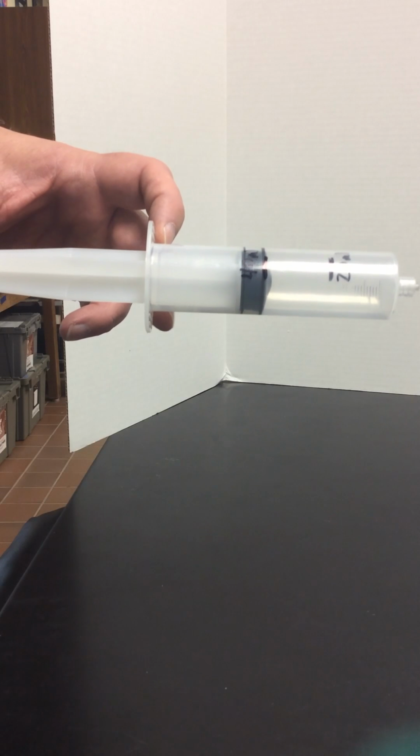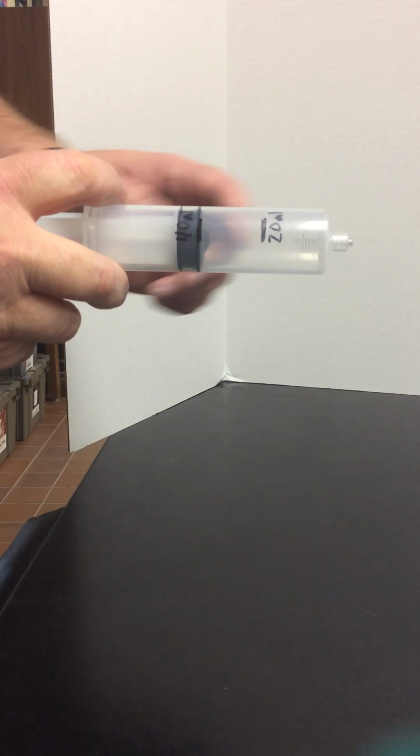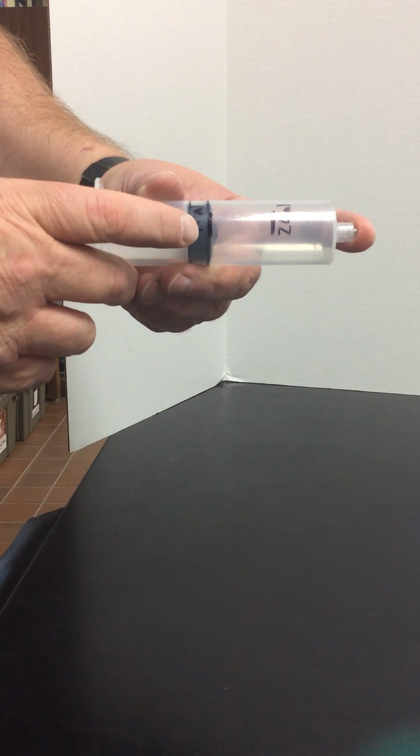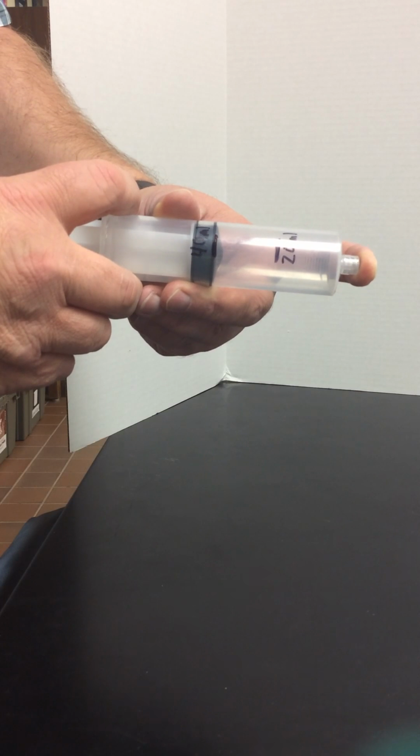For model number 2, I'm going to change the syringe. I'm going to put my finger over the end. I have it starting at 40 milliliters of air. I'm going to try to compress it down to 20 milliliters.